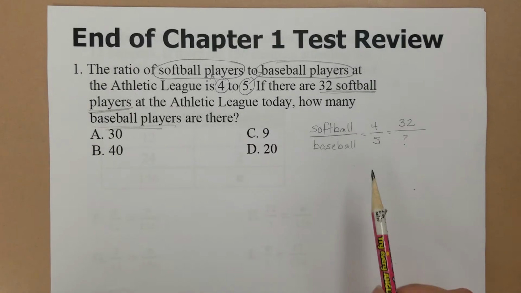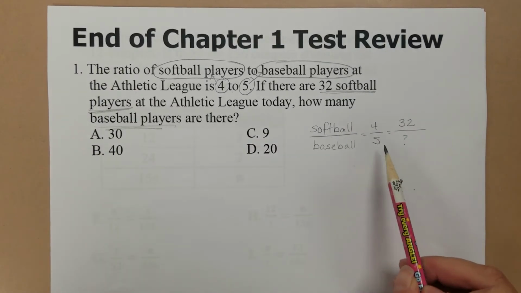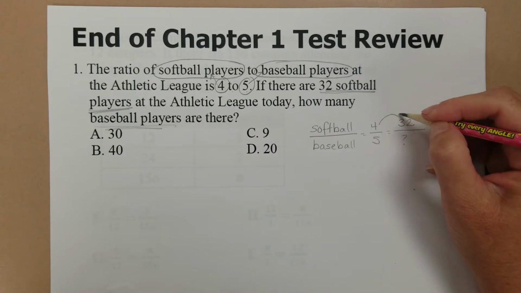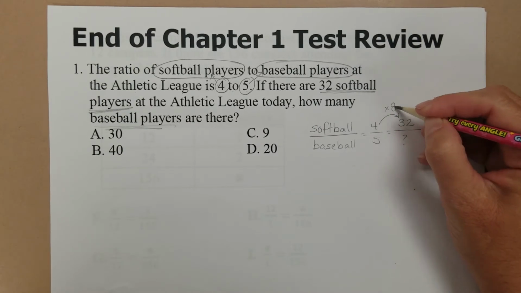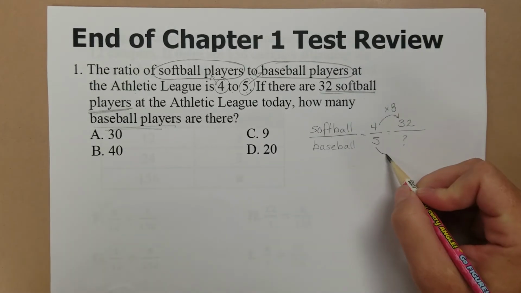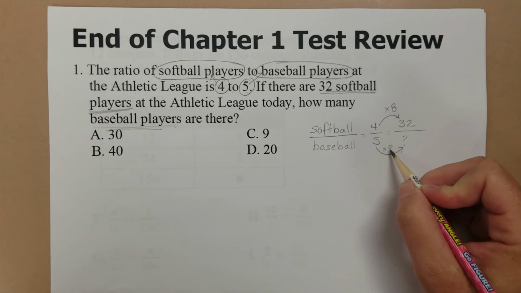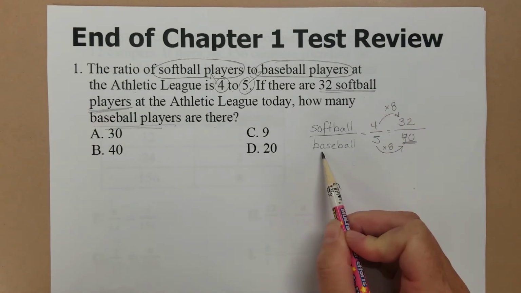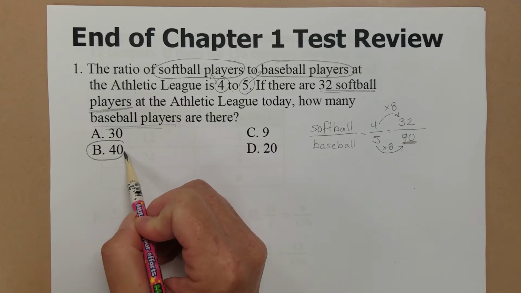Now I'm going to solve by making this an equivalent fraction. I multiply 4 by 8 to get 32. So I'm going to multiply 5 by 8, and that gives me 40. So there are 40 baseball players, which is answer choice B.